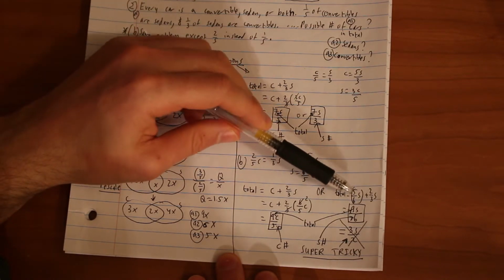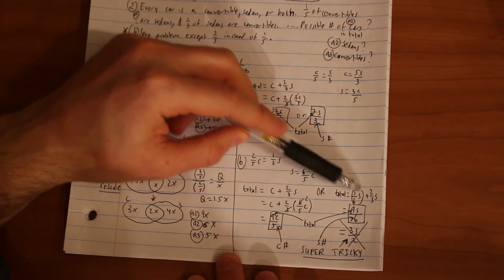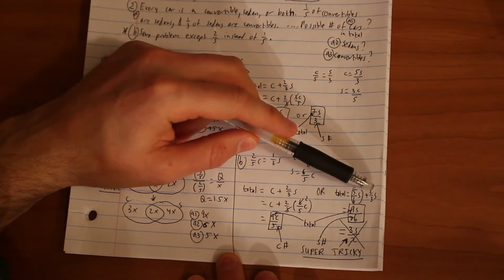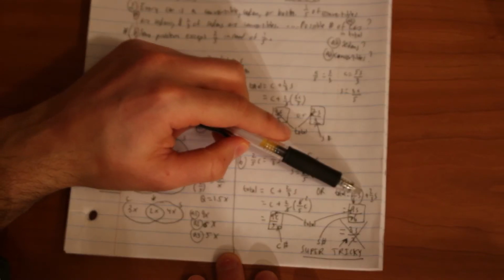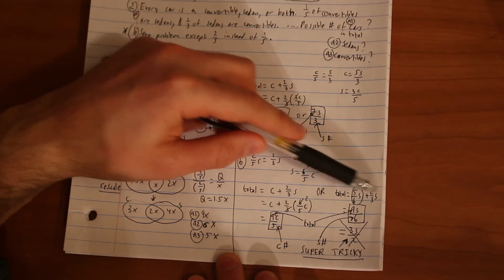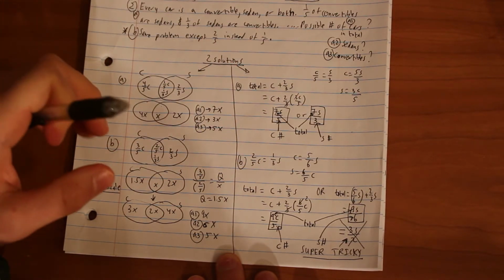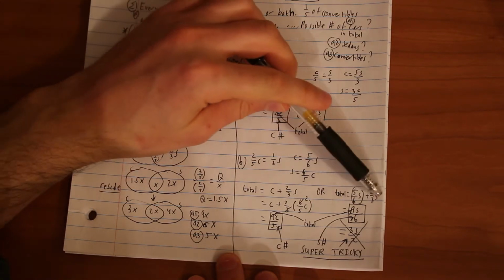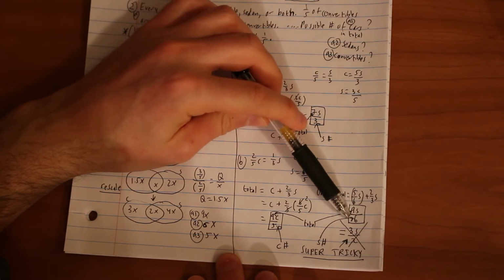So if you plug in, let's say, S is 1, you'll get a fraction here, or let's say if you plug in S is 2, it may work out to be a whole number here, but each of these might not necessarily be a whole number. And remember, each region of your Venn diagram better be a whole number. So because we have these two parts, we cannot simplify this.